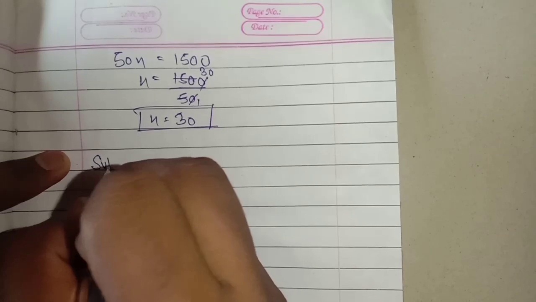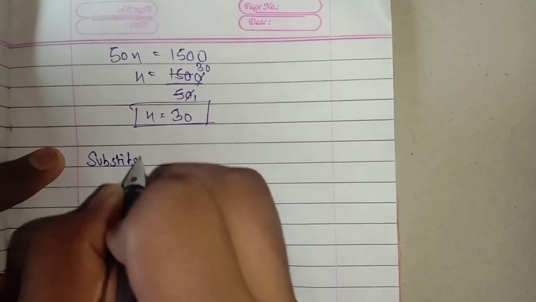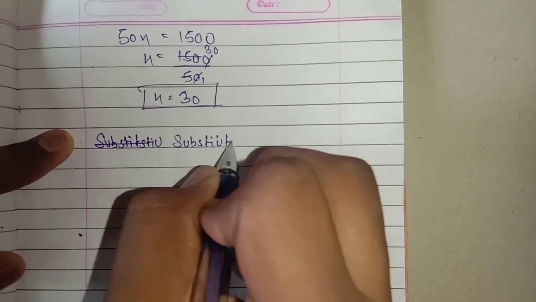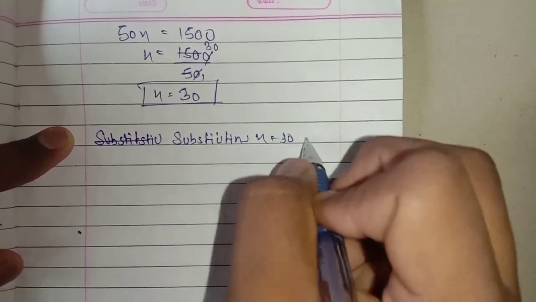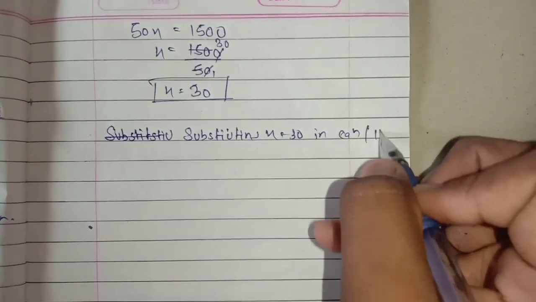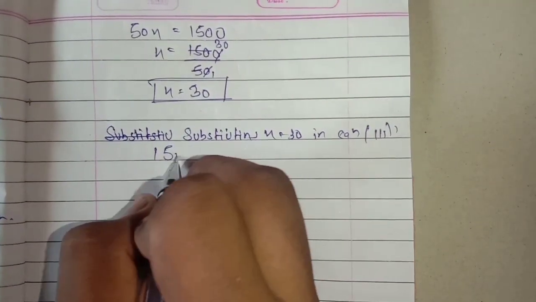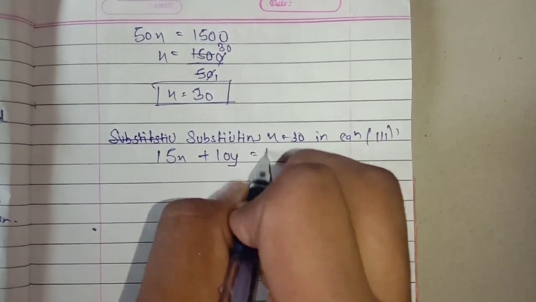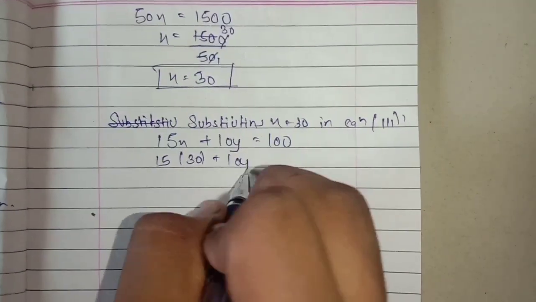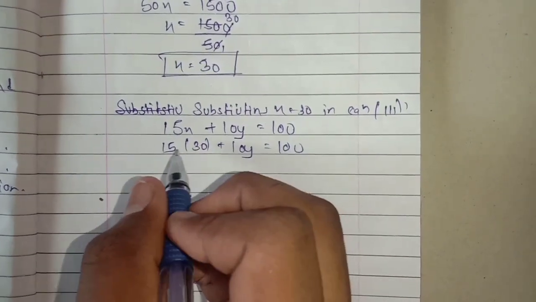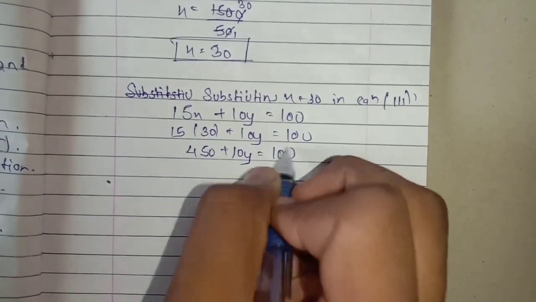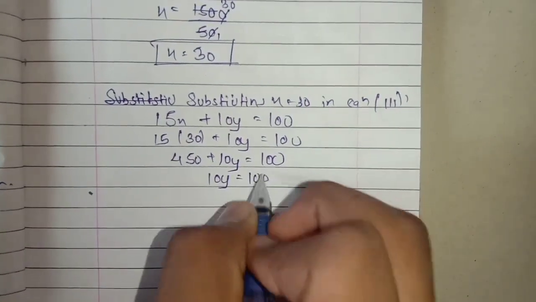So by substituting we will find the y value. Substituting x is equal to 30 in equation number third, we can put it in another equation, that is 15x plus 10y is equal to 1000. So in x place it becomes 15 times 30 plus 10y is equal to 1000. So 15 multiplied by 30 gives 450 plus 10y is equal to 1000. Means 10y is equal to 1000 minus 450.